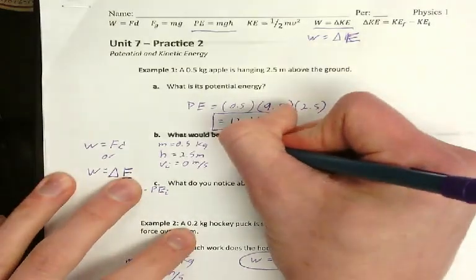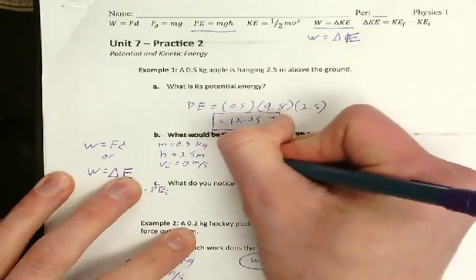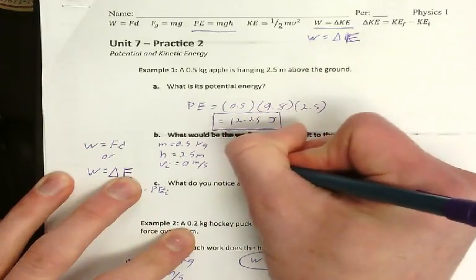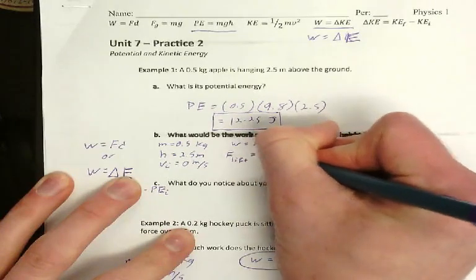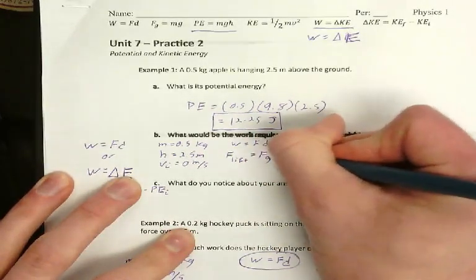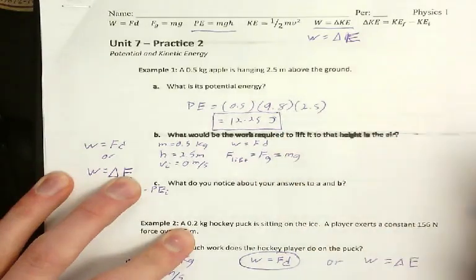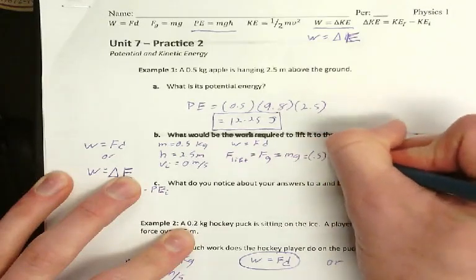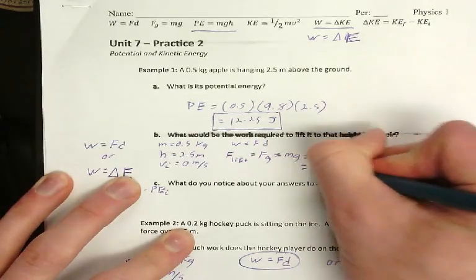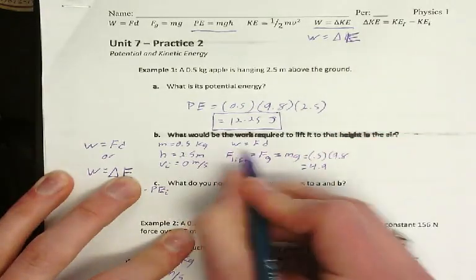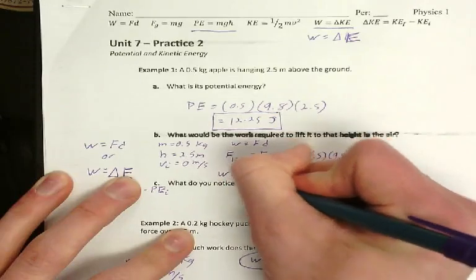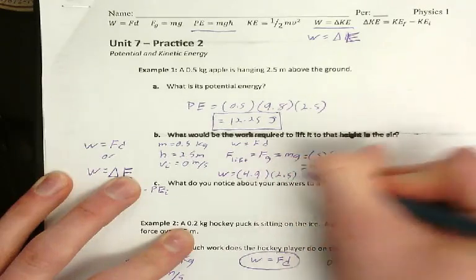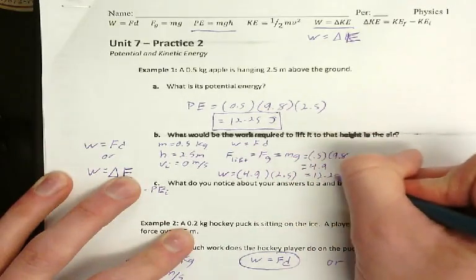So W equals Fd. You've got to find the force first, which is the force you're applying against gravity. So you're applying a lift force. You're lifting against gravity, so they're equal. And that's just mg. The mass is 0.5. G is 9.8. So that's 4.9. So work is force times the distance. So work is equal to 4.9 times the height, which is 2.5. That gives you 12.25.